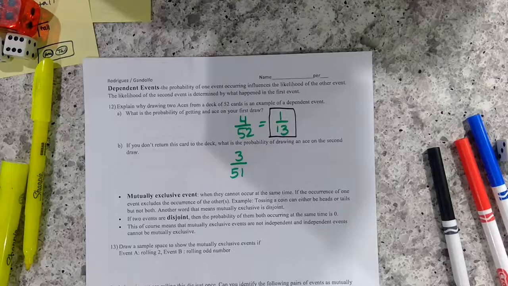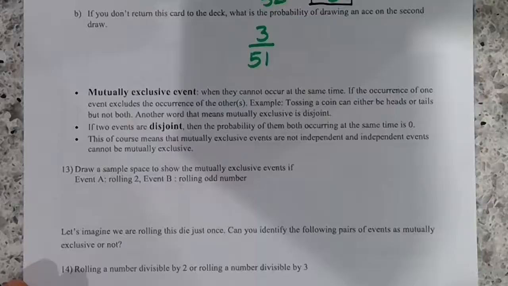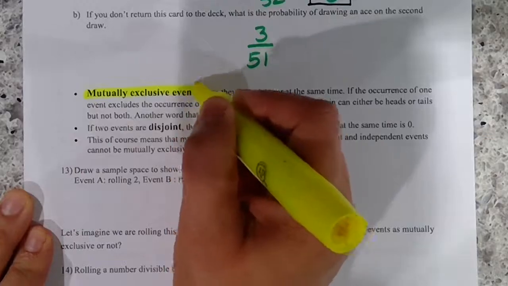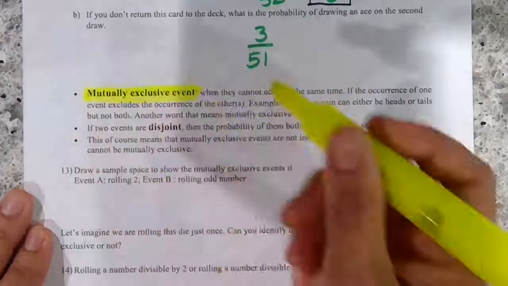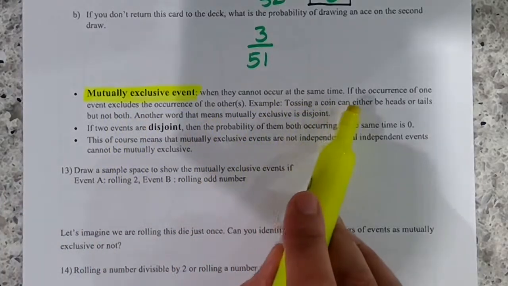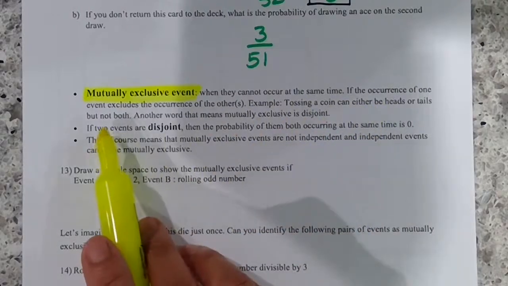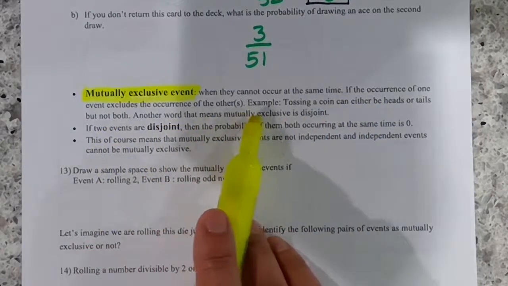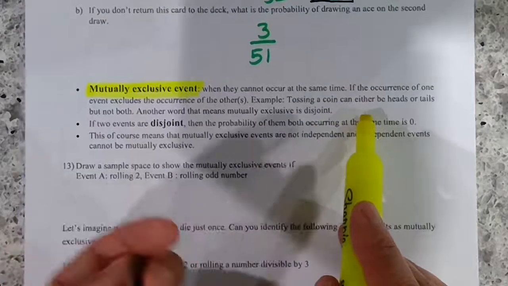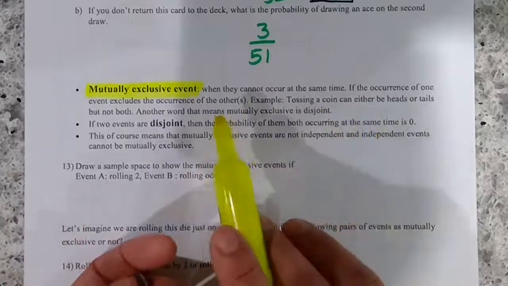This next part can be a little bit confusing, and it's just more vocabulary for you guys to know. Okay, so for mutually exclusive events, I'm going to read all of it, and it's going to sound a little bit confusing, but it'll make sense in a minute. It says a mutually exclusive event is when they cannot occur at the same time, if the occurrence of one event excludes the occurrence of the other. For example, if you toss a coin, you can either get heads or tails, but not both.